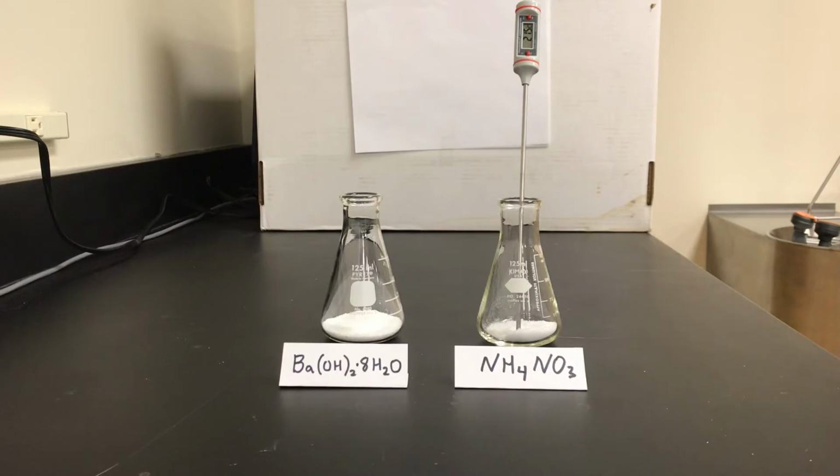We have 25 grams of the barium hydroxide octahydrate, and we have 12.7 grams of the ammonium nitrate, which is a stoichiometric ratio for these two compounds. And we currently have a temperature here in the lab, according to our thermometer, of 21.5 degrees Celsius.